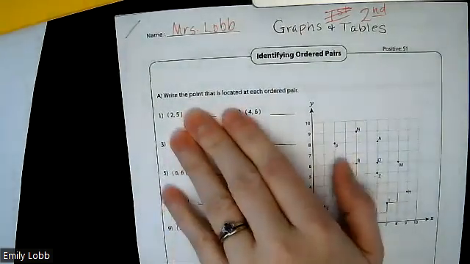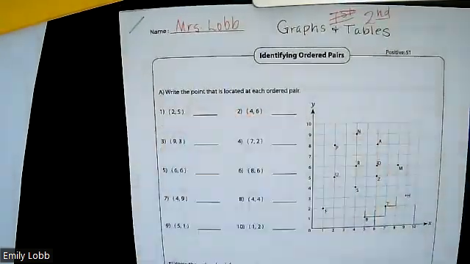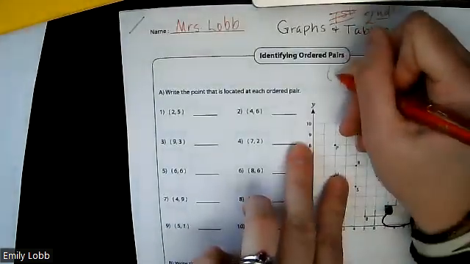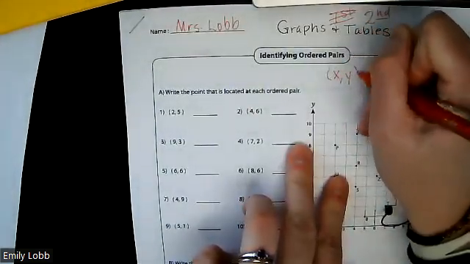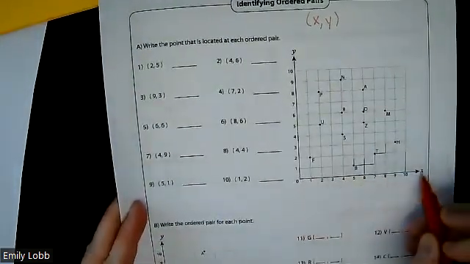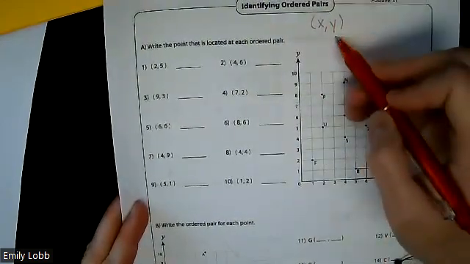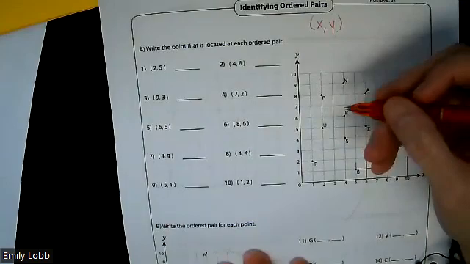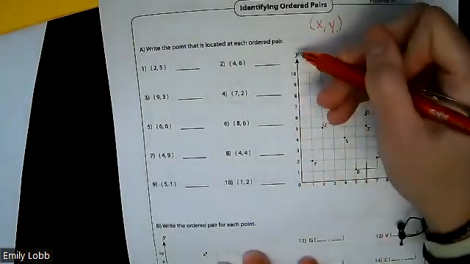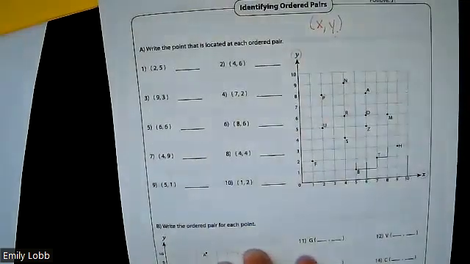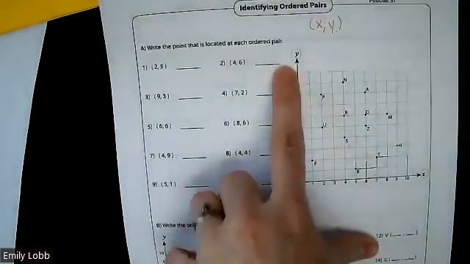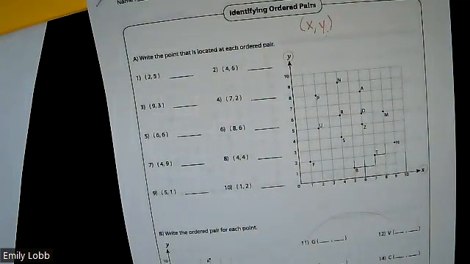So we're going to write the point that is located in each ordered pair. What we have to remember is that ordered pairs are written as X and then Y. What does that mean? The first number is the X value. So this is the X axis. It's labeled for you. The second value listed is the Y value. So that is along the Y axis. So that is labeled for you as well. I always remember because if I were to write the letter Y, it hangs down like that. So it would draw out my Y axis. That's how I remember it. There's probably lots of better ways too.